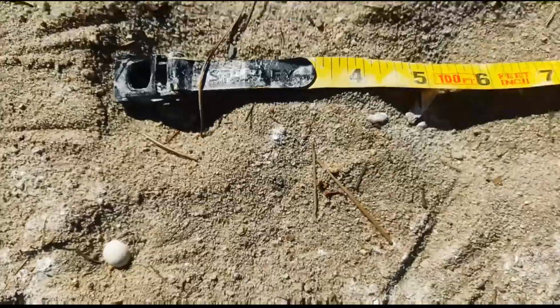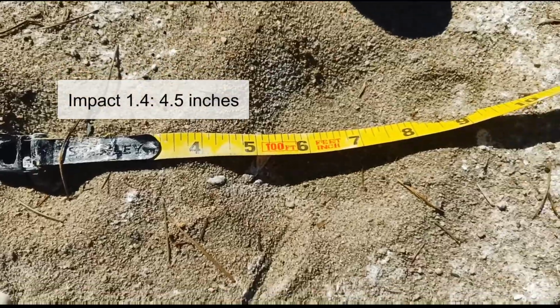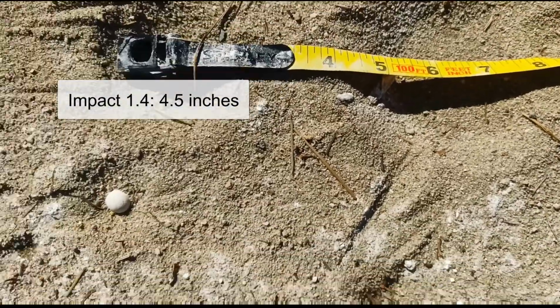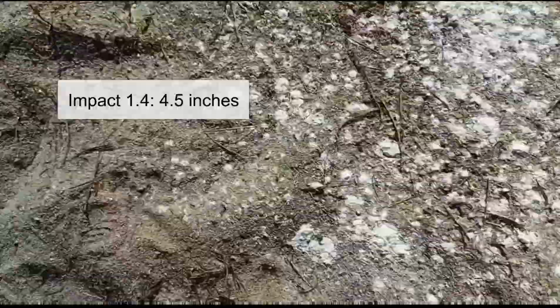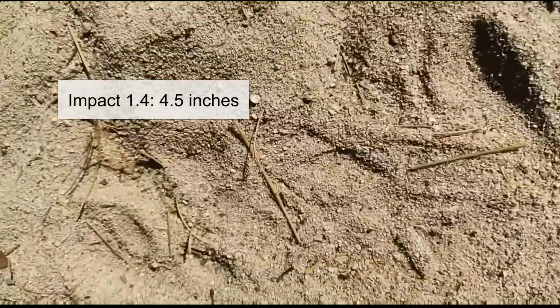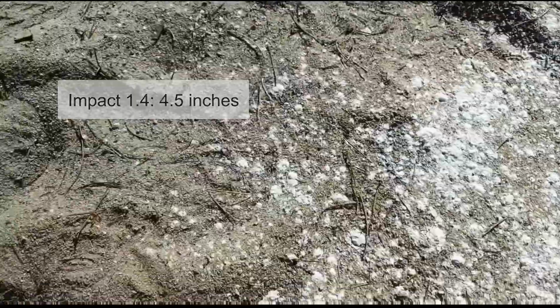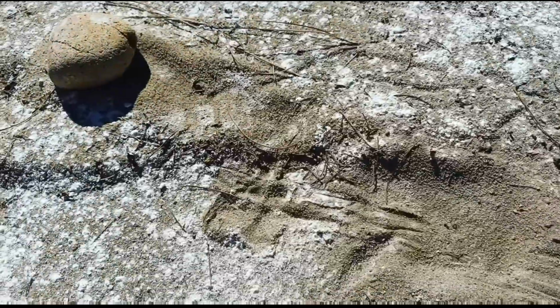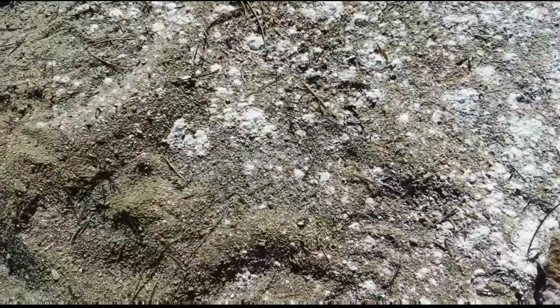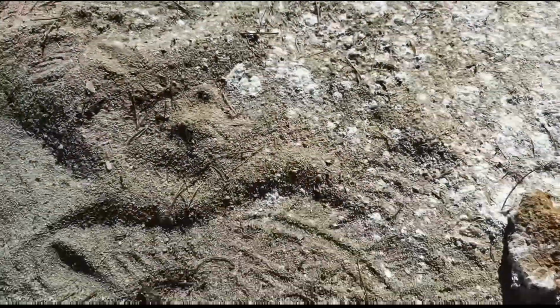Gave us a crater about 4.5 inches across. Then finally, this last one here was kind of weird. In fact, I'm trying to figure out where it landed precisely, but that's our data for the first 4 impacts.